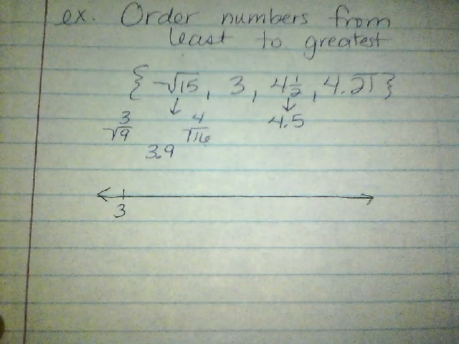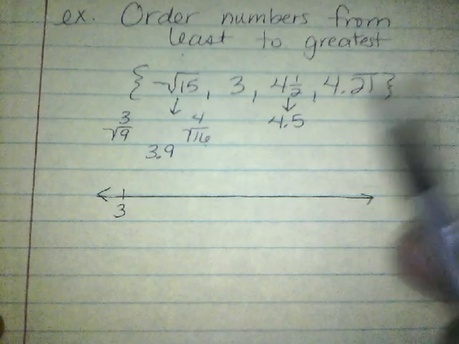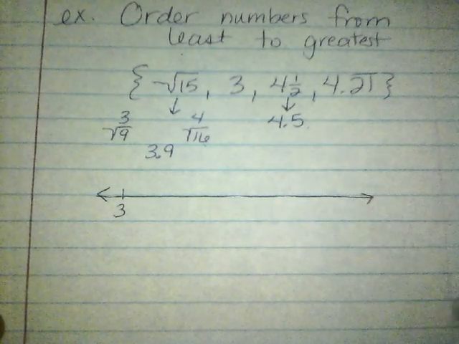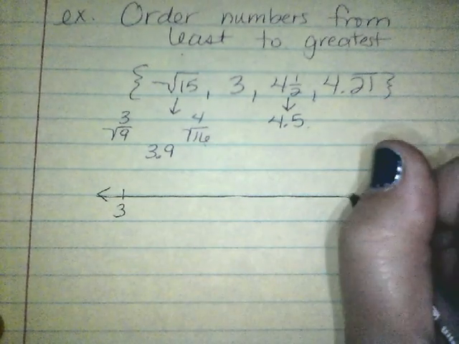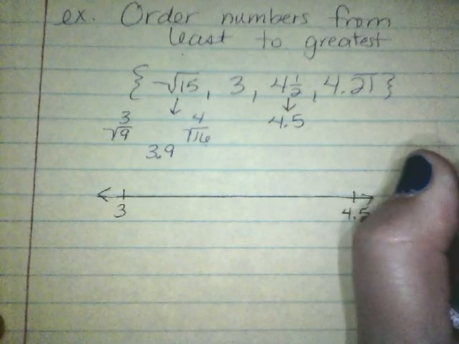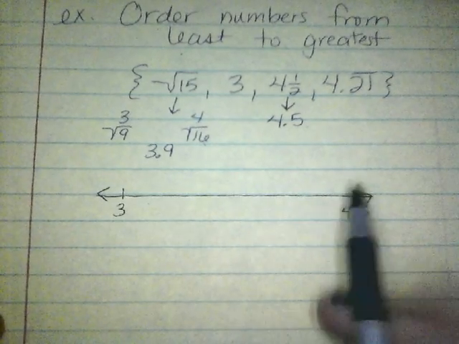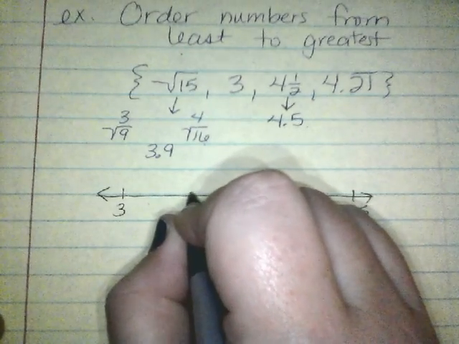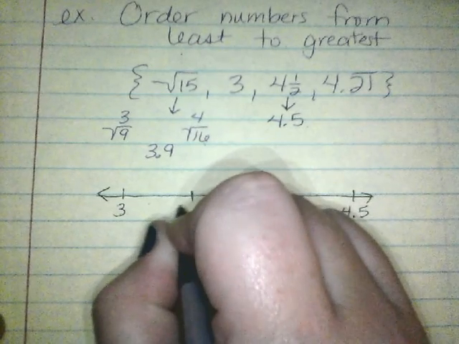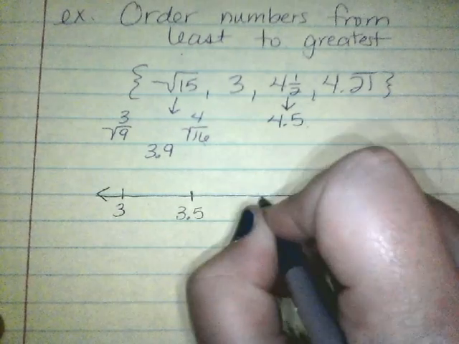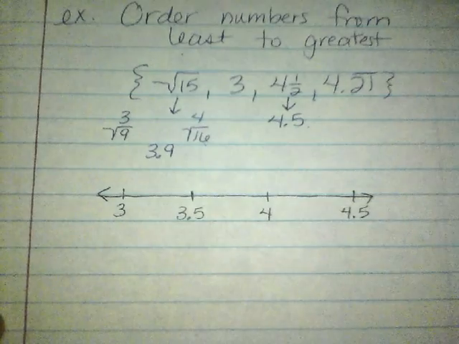Adam? 4.5 is our highest. So I'm going to go from 3 up to 4.5, and I'm going to do some intervals between. I'm going to go up by a half each time. So this is going to be 3.5, this is going to be 4, and then 4.5.